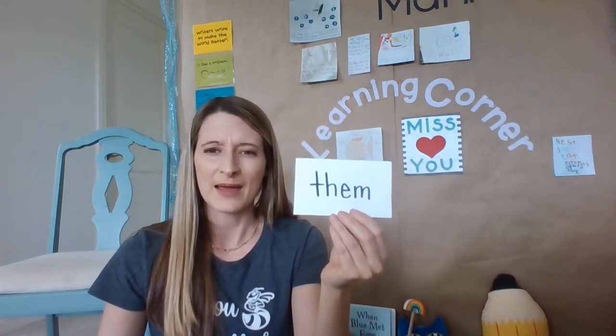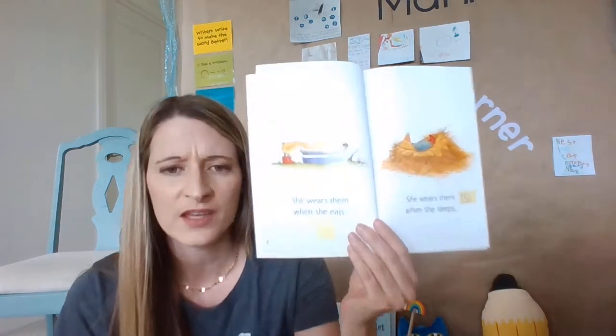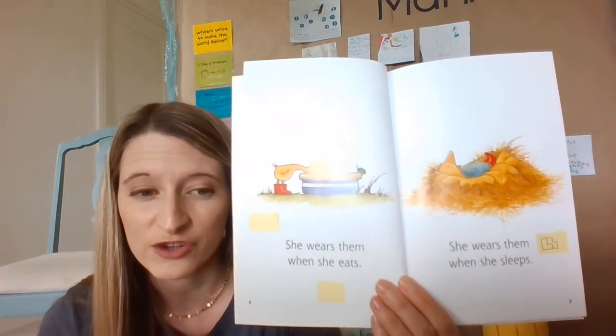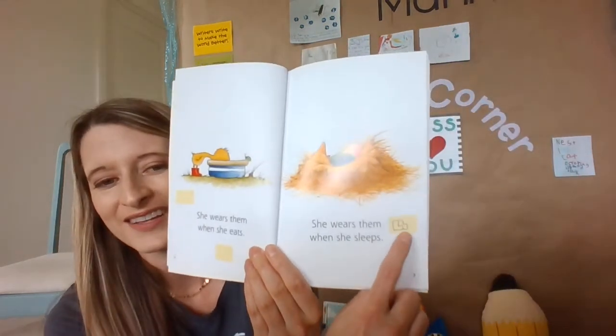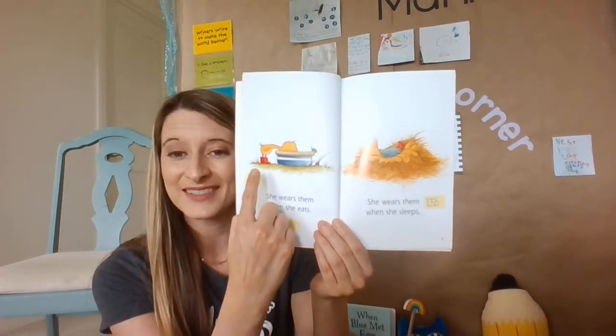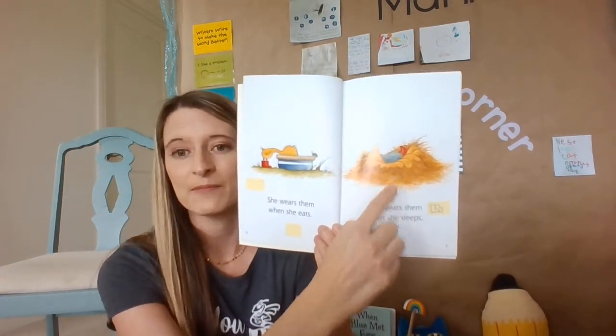What was the word them talking about in our story? I'm going to go back to the page where I saw that word, them. Here it is. She wears them when she eats. Do you remember? We drew a picture to remind us. Them stands for her boots. She wears them to do lots of different things.